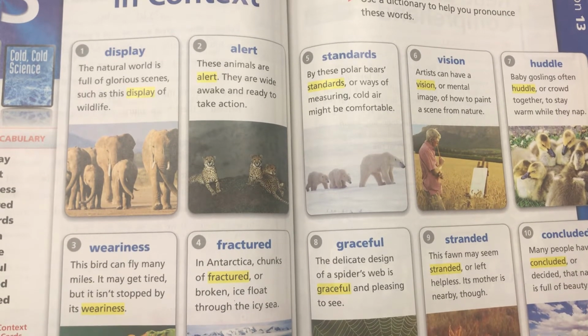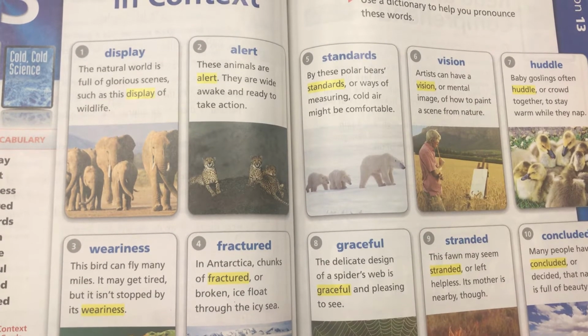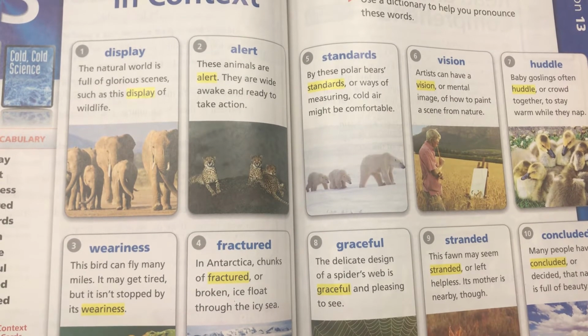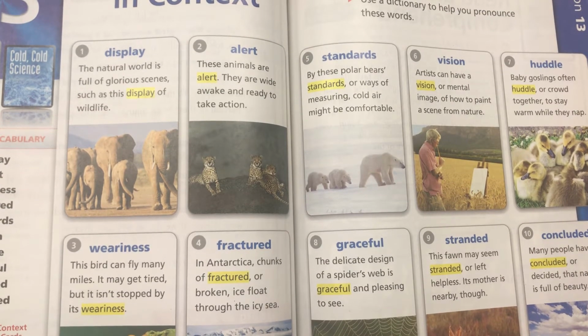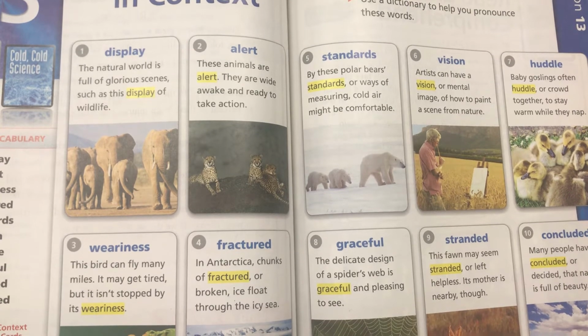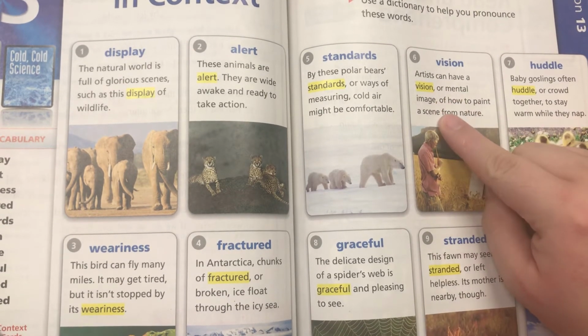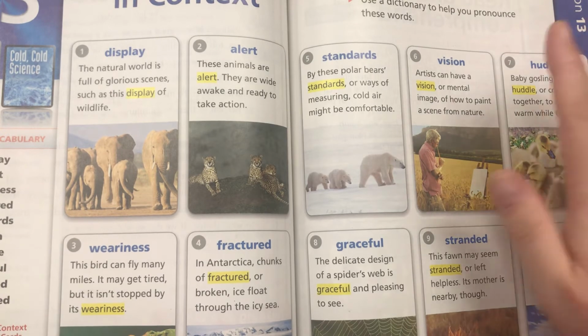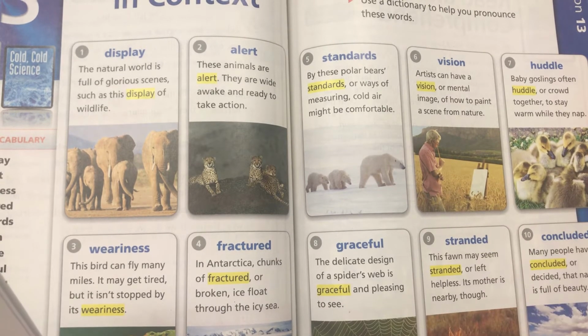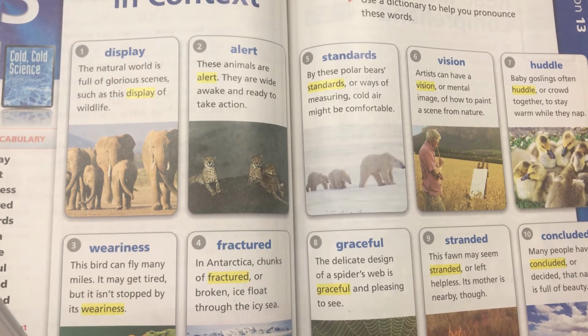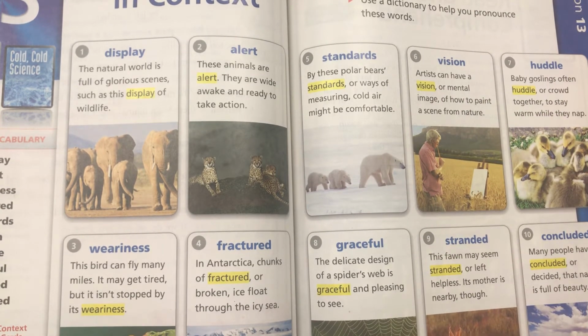Number 6, vision. Artists can have a vision or mental image of how to paint a scene from nature. A vision is an idea of what something could be like or in the future. So it's a mental image. When I read a story, I am always making a vision of the story in my mind as I read it. I make those pictures and I make a mental image so I can see what's happening in the story.